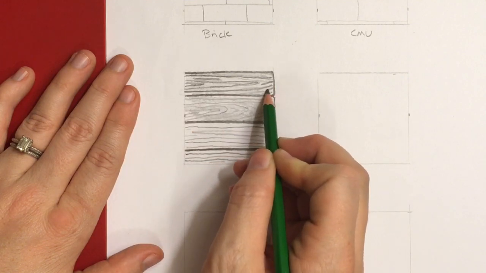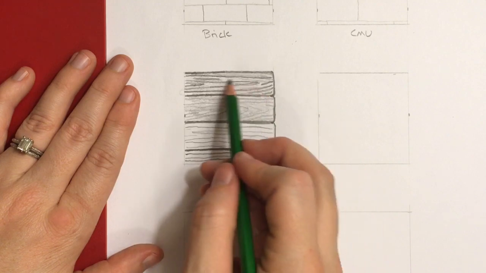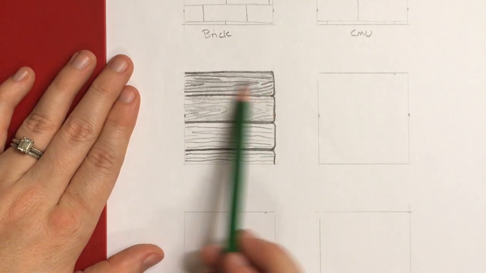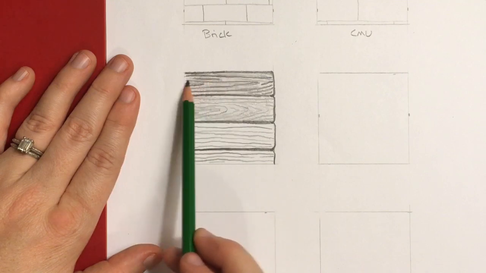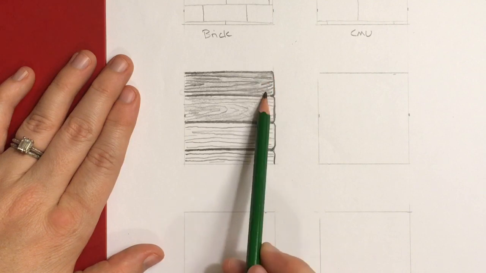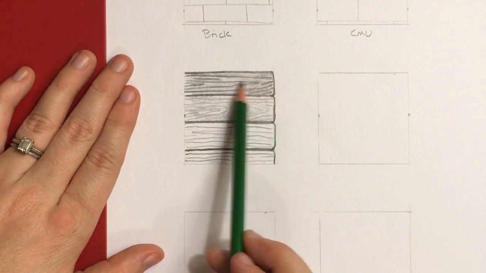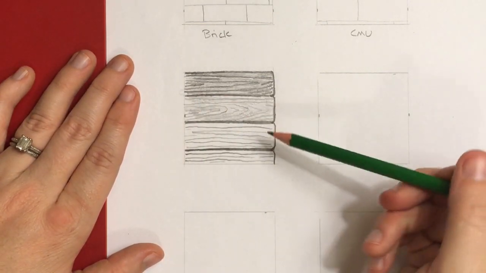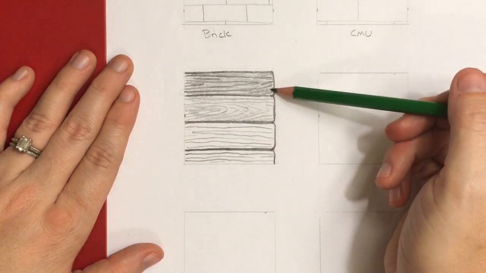We'd come back over the lines, and then I would shade one more time. So you can kind of see the progression. Better, best.